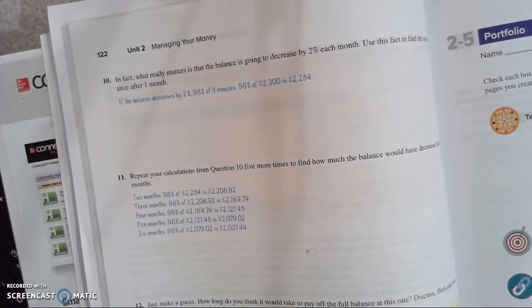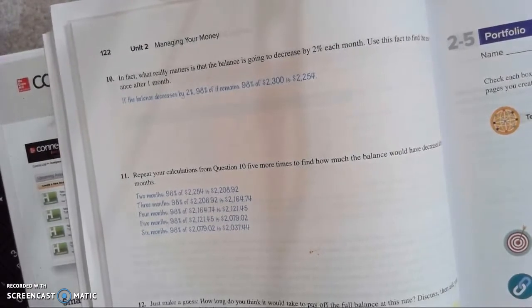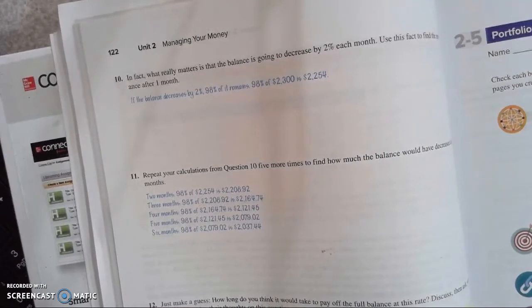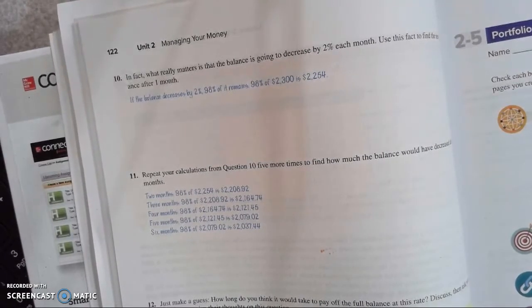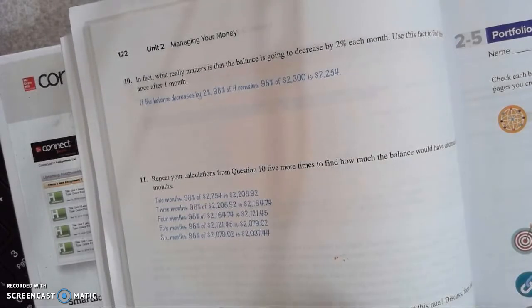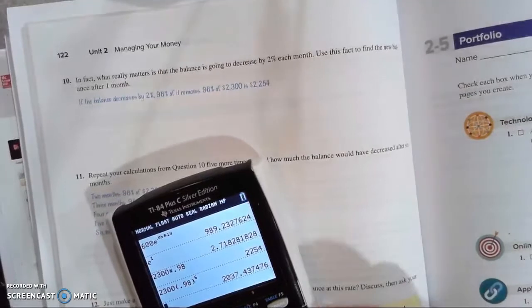Okay? Then number 12, just make a guess. How long do you think it would take to pay off the full balance at this rate? Discuss, then ask your instructor to give their thoughts on this question. Well, my guess is that it's going to take freaking forever. So let's just actually look at it a little bit.